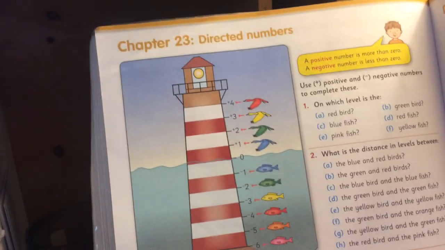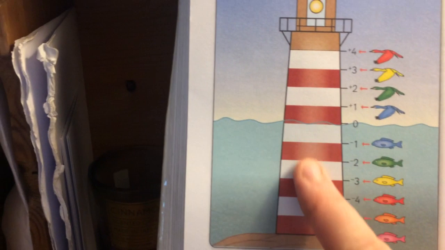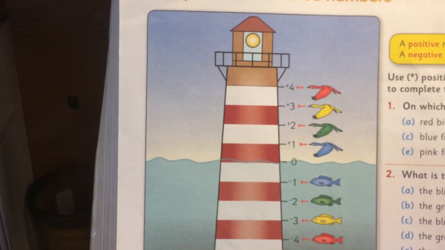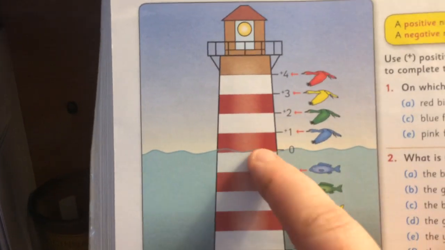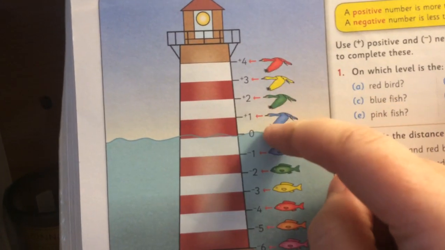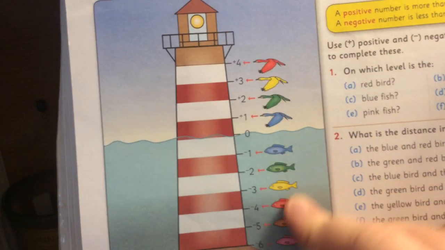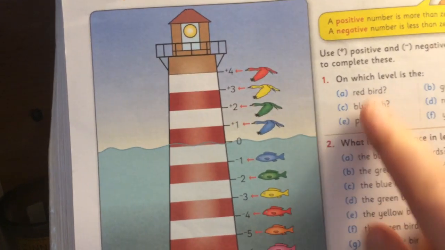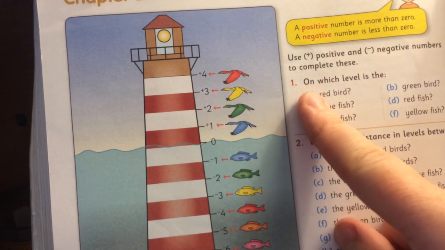So here we have, it looks like, I suppose, a bit like Fastnet. It's a lighthouse. And here is sea level. So sea level is measured as the zero. And then anything above sea level is plus, and anything below sea level is a minus. So let's have a look here.